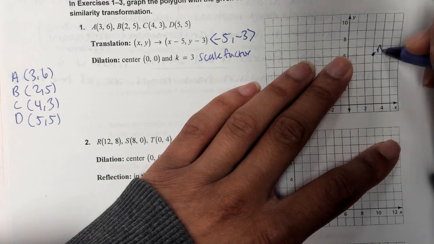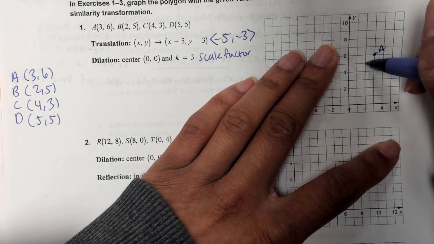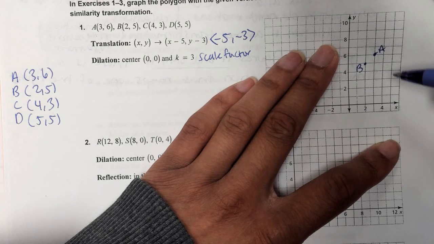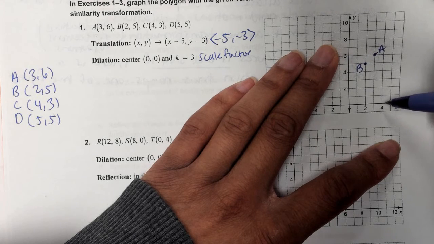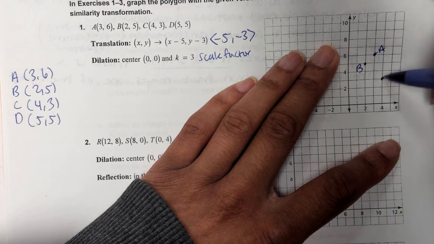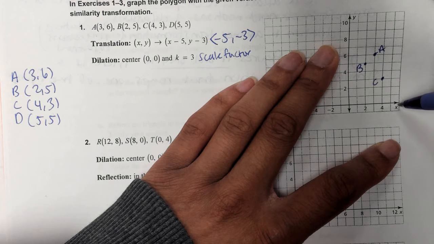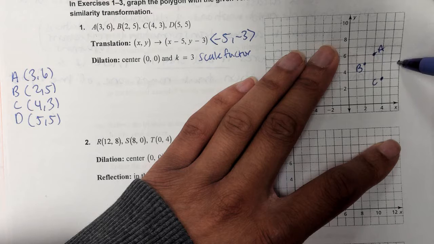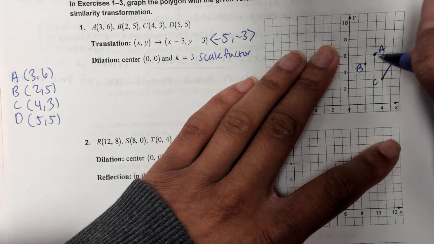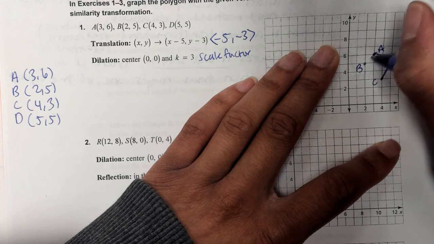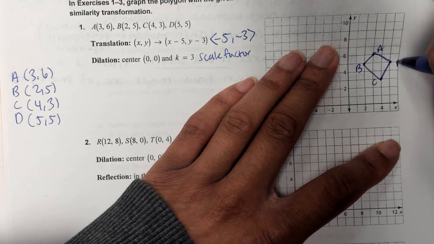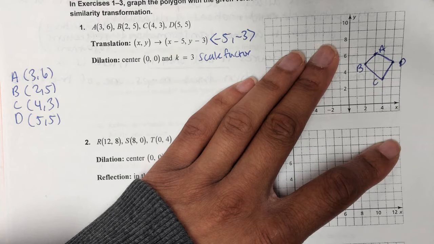A is at (3, 6), B is at (2, 5), C is at (4, 3), and D is at (5, 5). Okay, so I have A, B, C, and D, our original figure.